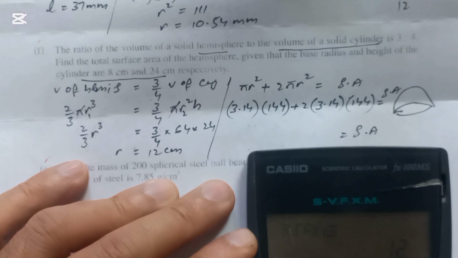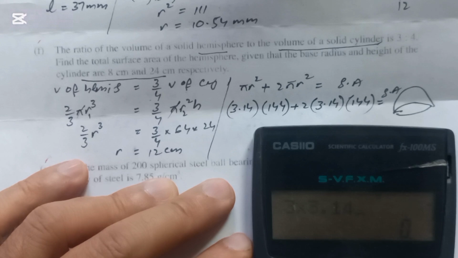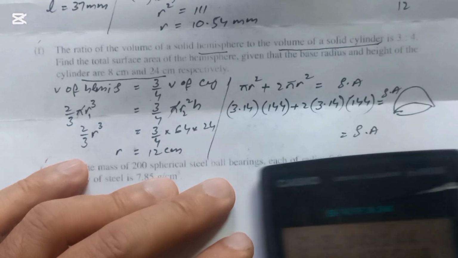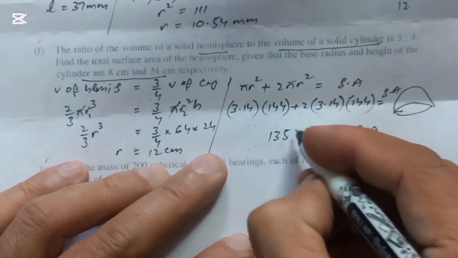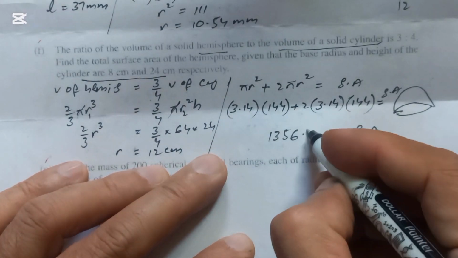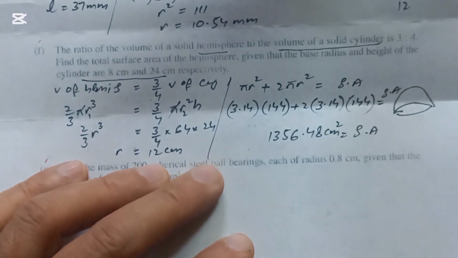So 3 multiplied by 3.14 multiplied by 144. The answer is 1356.48. Unit will be centimeter square.